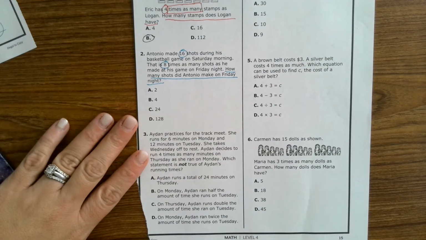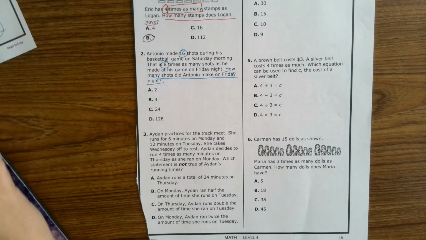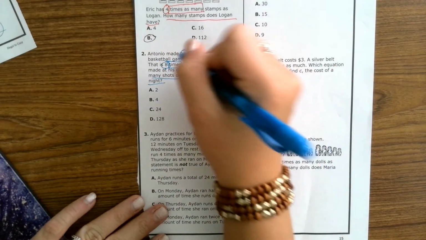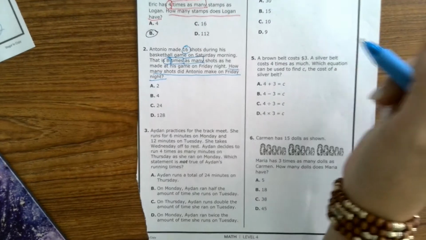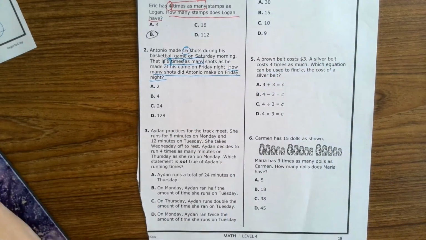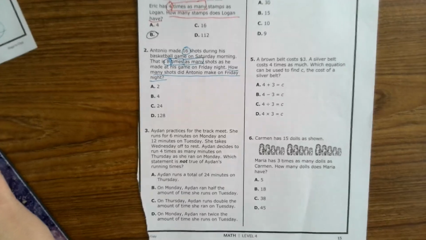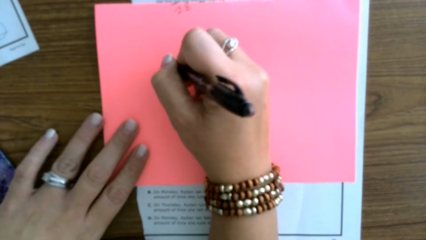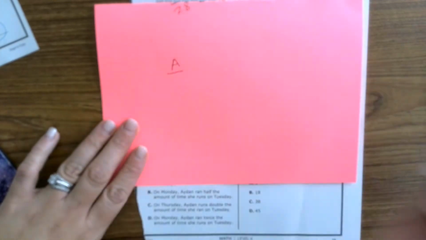Alright, so we're going to box in keywords that would help us figure this out. I definitely think times, as many. All of those are things that are going to help us figure out what's going on. You're going to need to evaluate or analyze. We're going to figure out what is going on here. I'm going to pull my pink piece of paper out to show you how to do that. So we're going to plug in what we know. You're talking about Antonio.